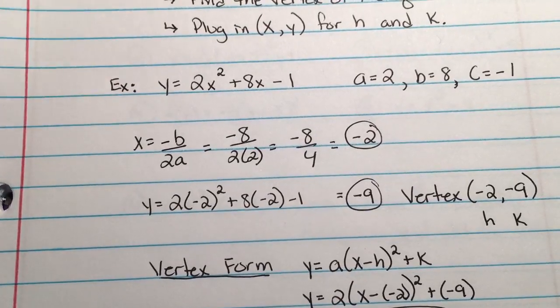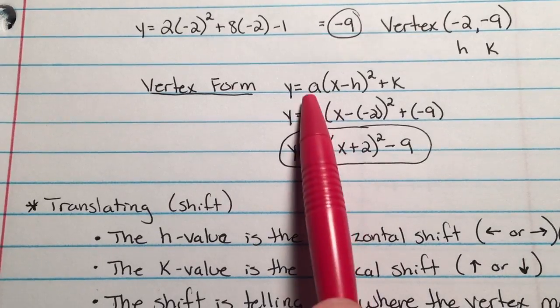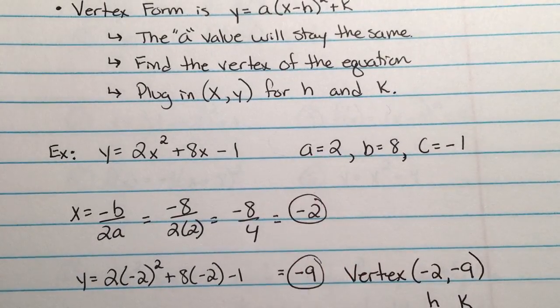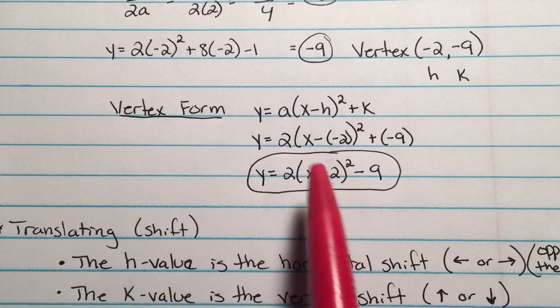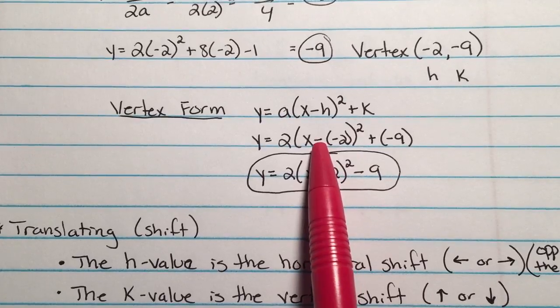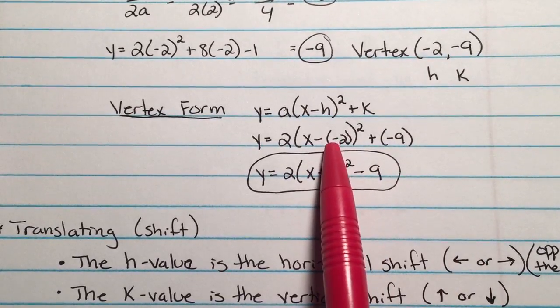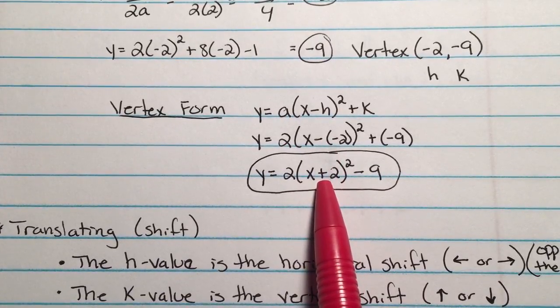So now let's go ahead and use that and convert it into vertex form, where our a value, it doesn't change. It was originally 2. It's going to stay at 2. So we plug that in. I have to put the minus sign there, and then I plug in the h value. So I notice that there's a double negative situation. Well, anytime you have that double negative situation, you're going to have to turn that into a plus sign.